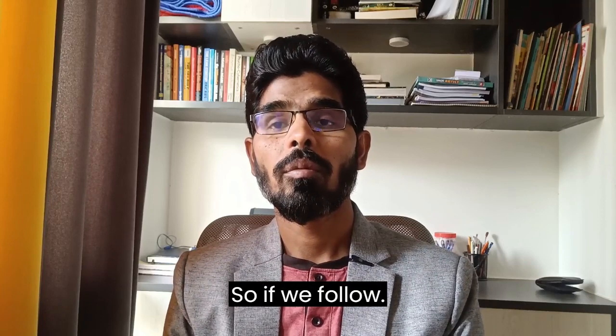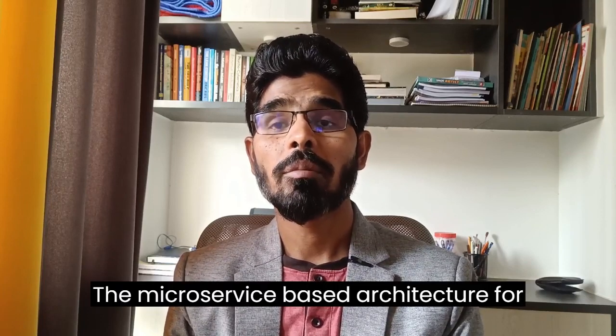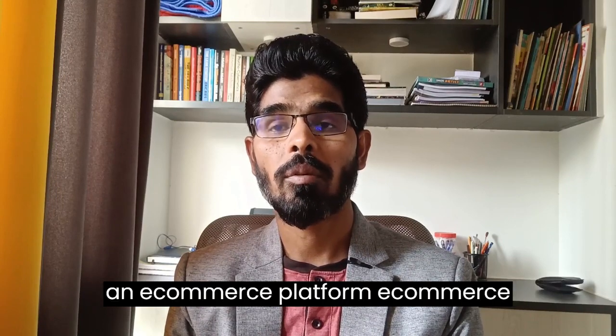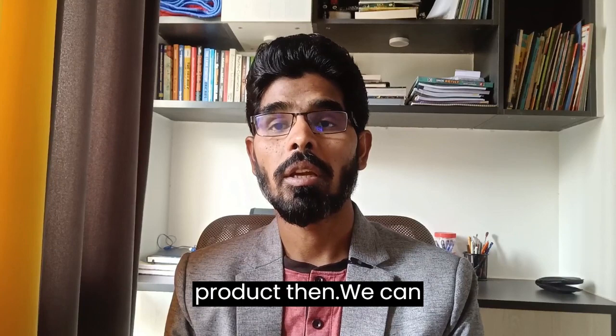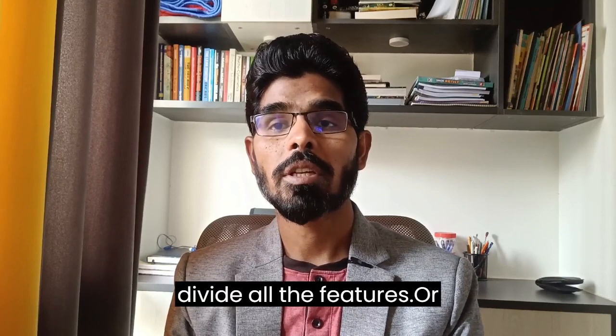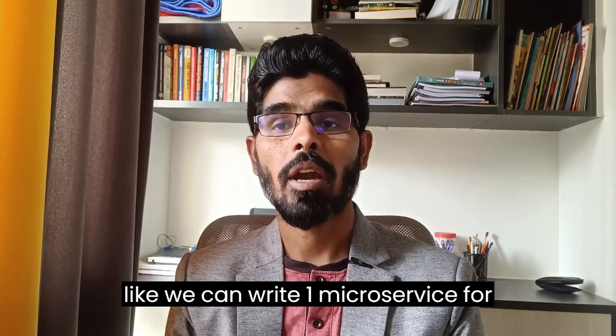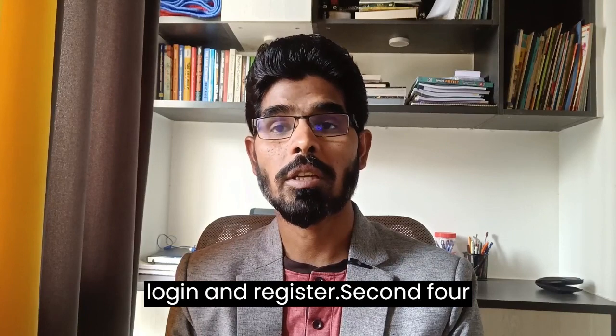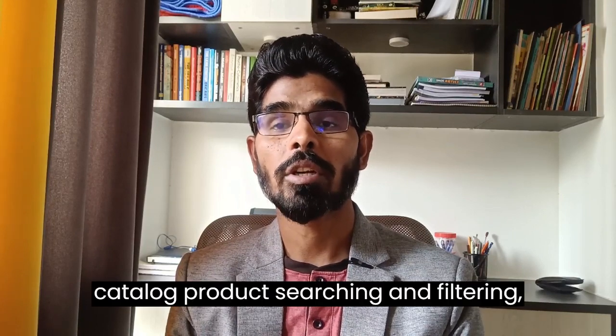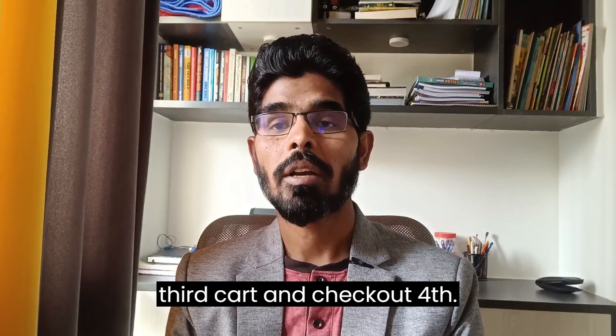So if we follow the microservice based architecture for an e-commerce product, then we can divide all the features or modules into different microservices. Like we can write one microservice for login and register, second for catalog, product searching and filtering, third cart and checkout, fourth payments, fifth rating reviews, sixth wishlist, and seventh recommended products.